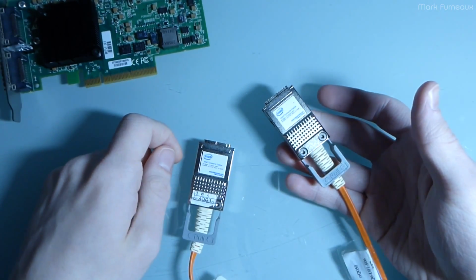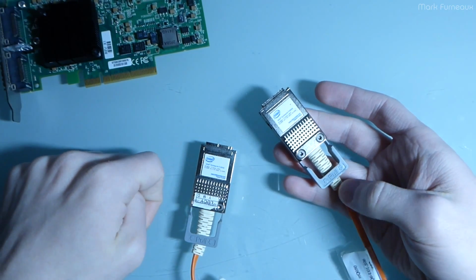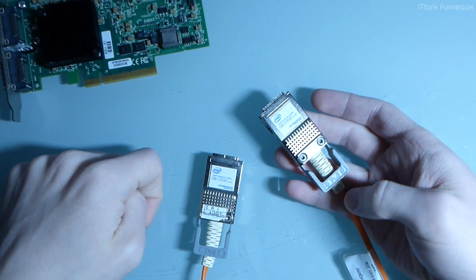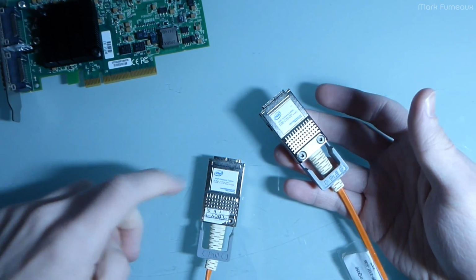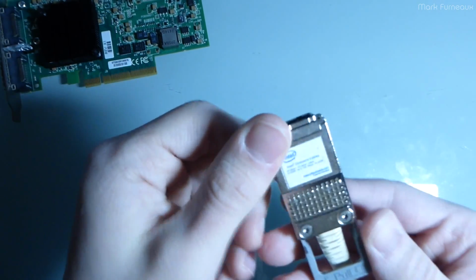And I just said, screw it. They're cheap enough that if I lose my money, I'm okay with it. So I ordered them, and they took over a month to arrive. But this is them here.